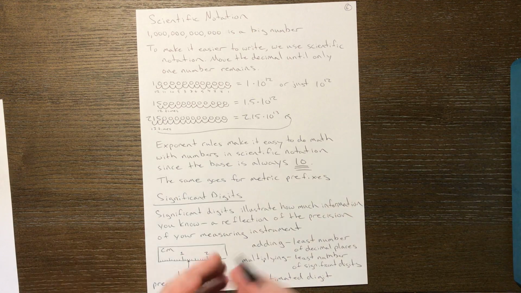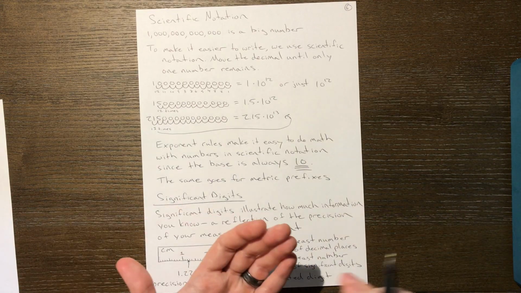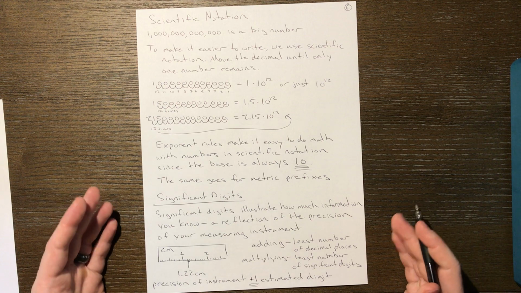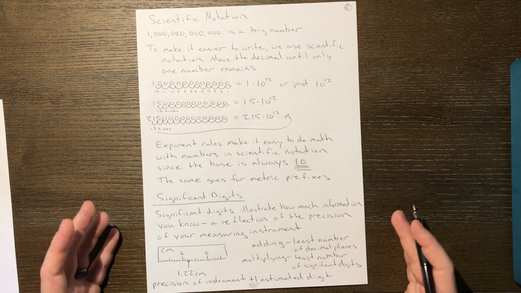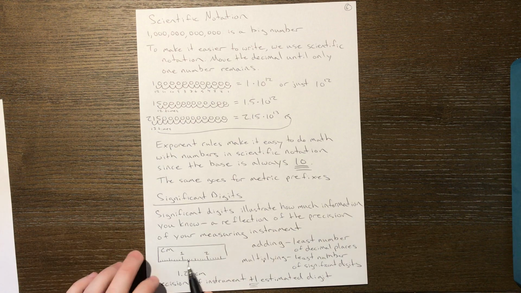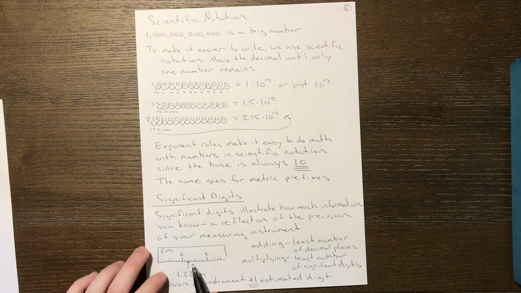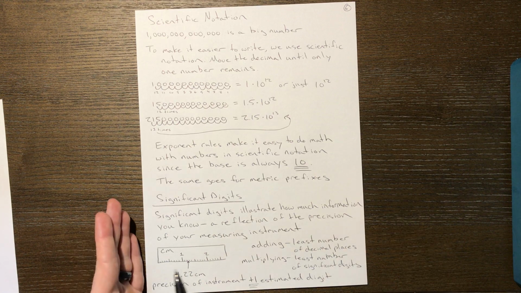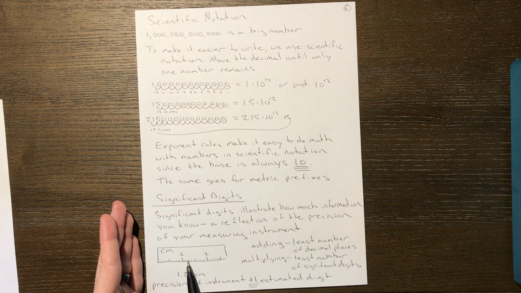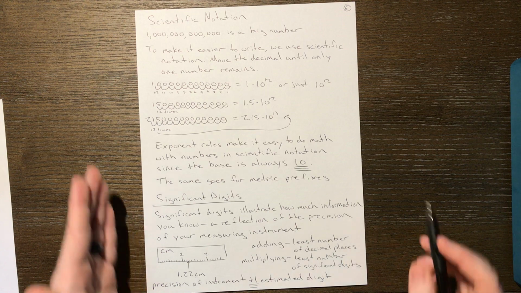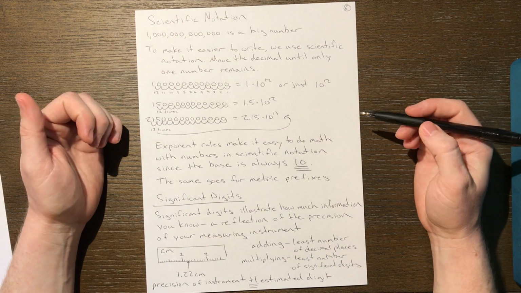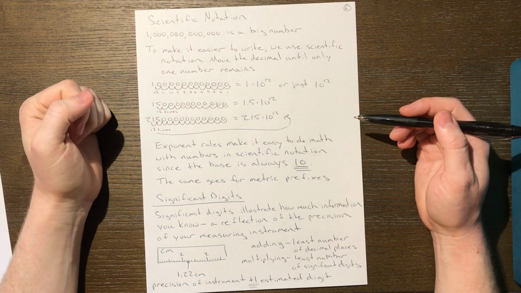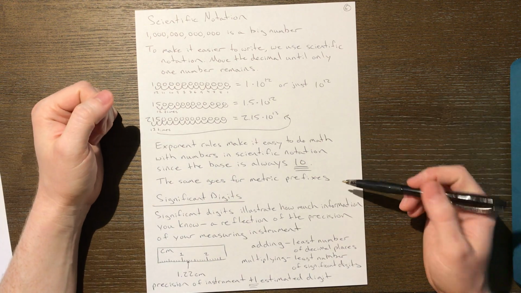Now, students are very prone to plugging some numbers into a calculator and giving about 10 digits after the decimal place. Do you really know that measurement to that accuracy? No, I couldn't tell you what the millionths of a centimeter are. That's way past what I can see or what that instrument can do. But this definitely goes to the tenths place, and I can make a good estimation of that hundredths place.